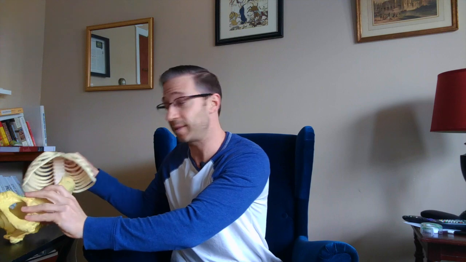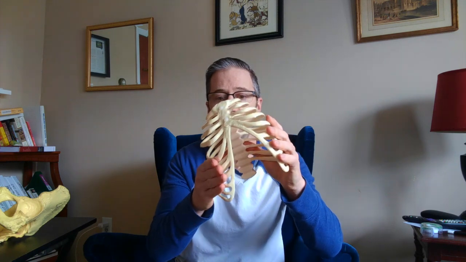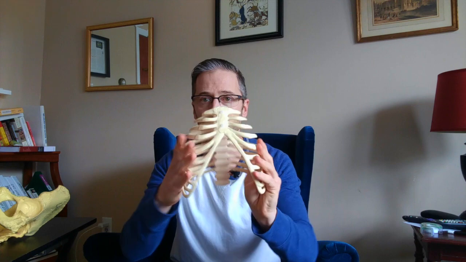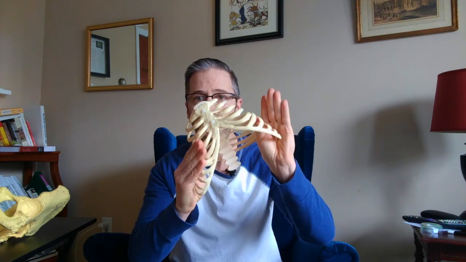So if the pelvis comes forward on the left, our weight shifts to the right. And as that happens, that's going to happen in the lower body. But in the rib cage also, the ribs internally rotate on the right side. So here's the right side, ribs internally rotate on the right side, externally rotate on the left side.